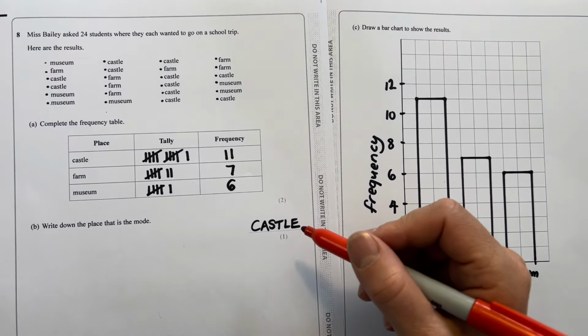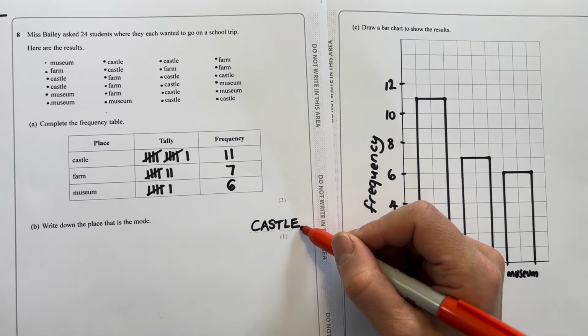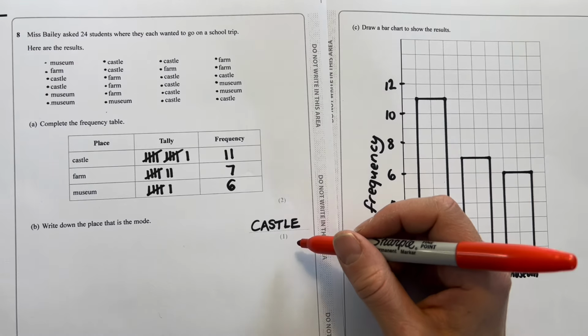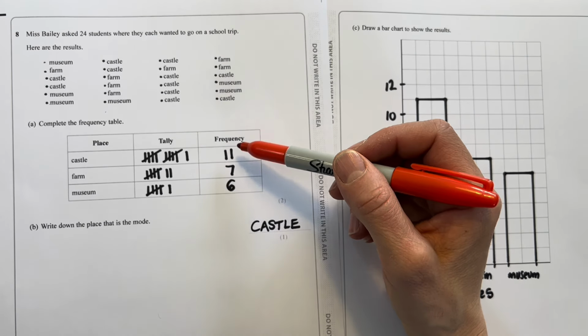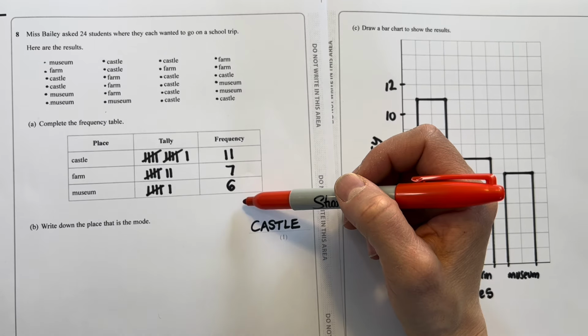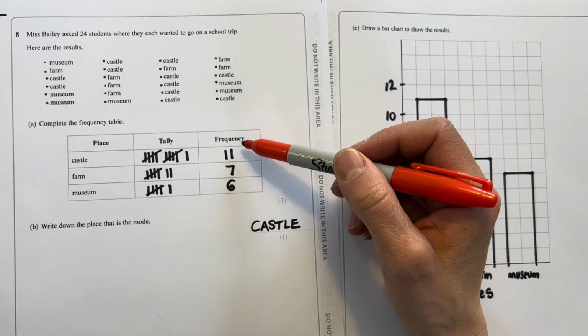Part B is worth 1 mark. You get this for stating castle. You can have a follow-through mark if your tallies or frequencies state a different place as being the most popular.